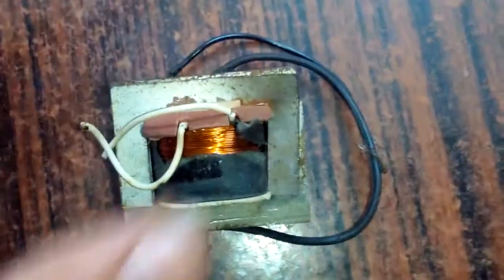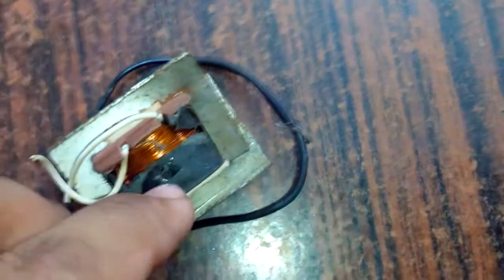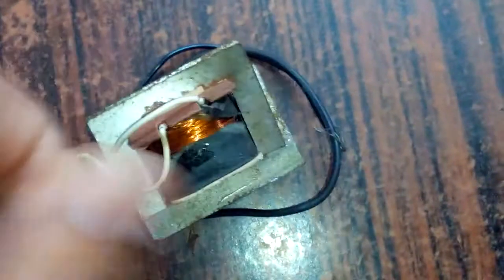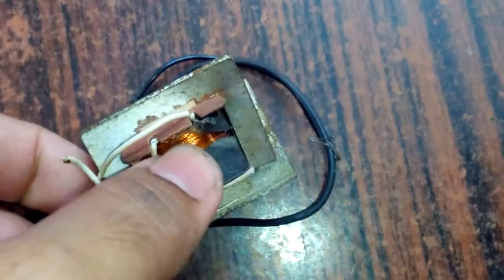It's a big model of this thing. It's more complicated. This is a transformer. You can see wires. I pull these wires. This is called magnet wire, and it's used for winding this. It's actually an insulated single wire.